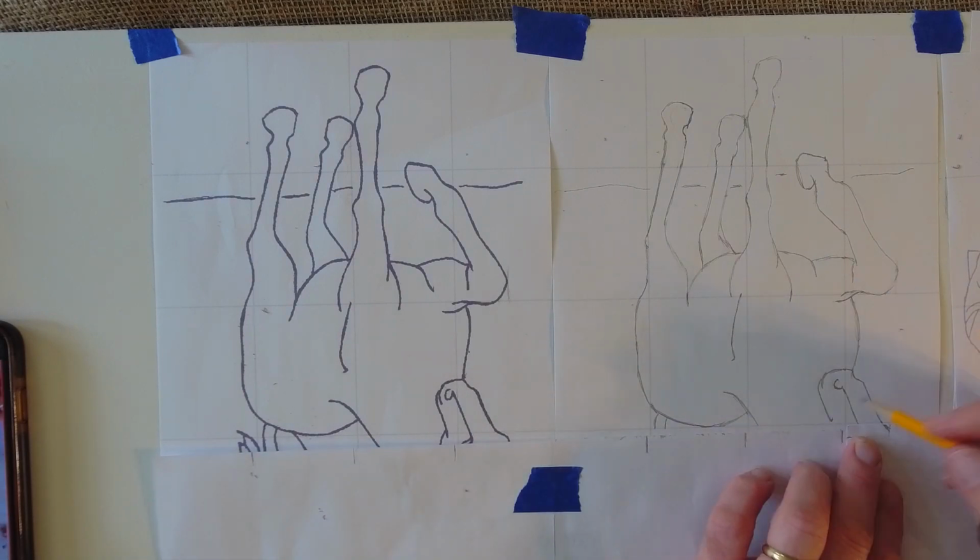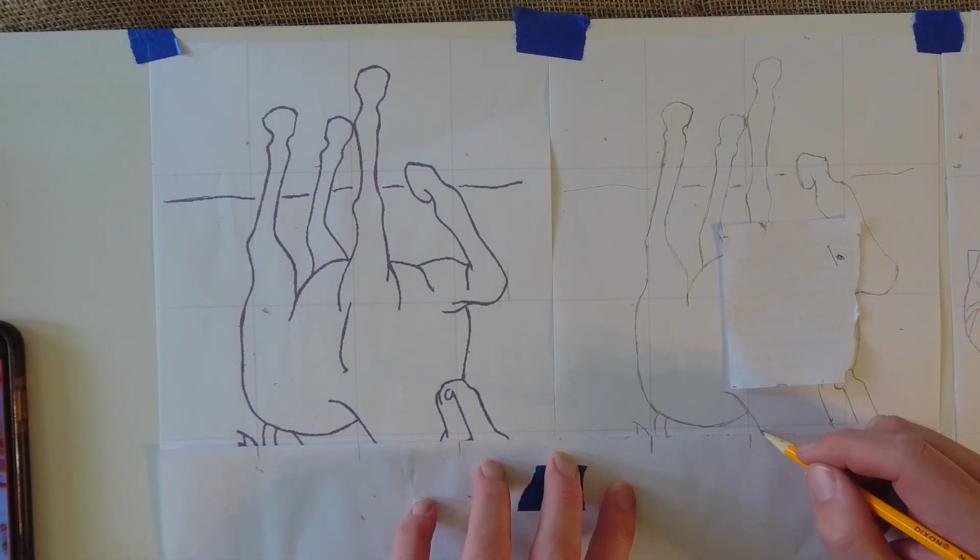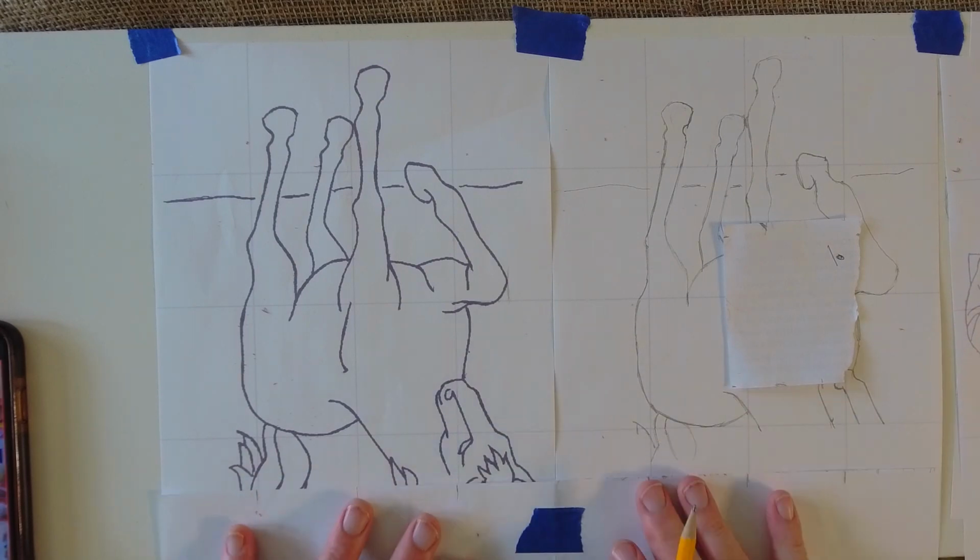You'll see that I made a little bit of a mistake there. I noticed that it didn't look exactly the same. It didn't match up to the graph, so I made a little bit of a change.